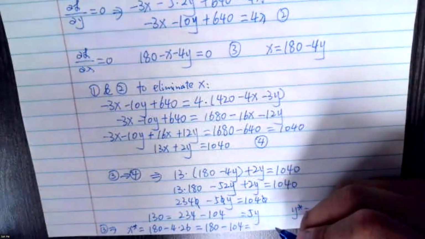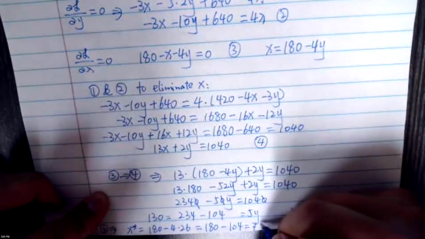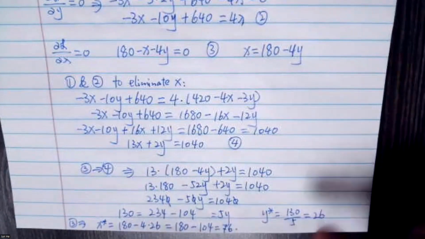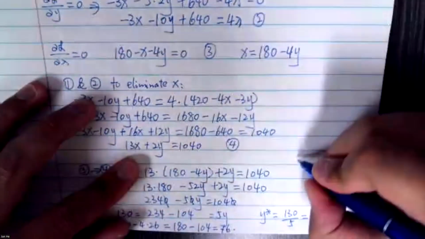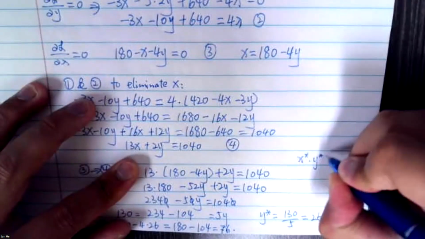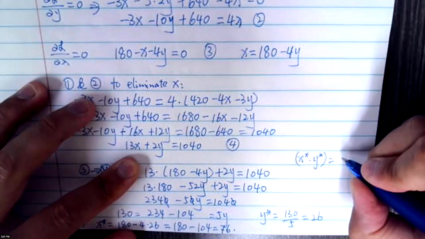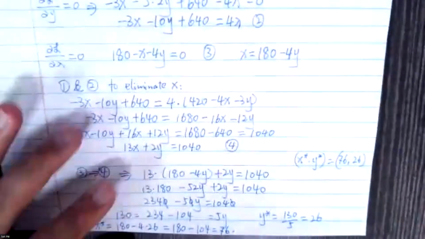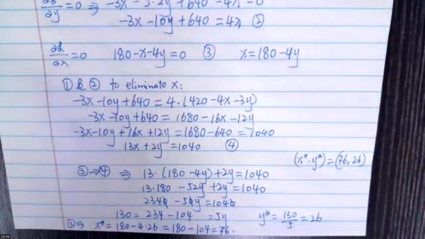The result is 76. So we have the maximal x and y, which is 76 and 26. So we answer the first part of this problem.